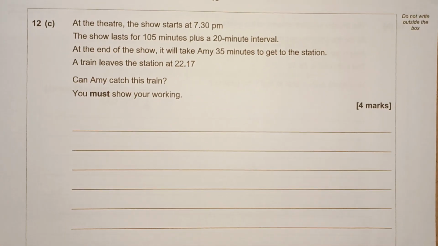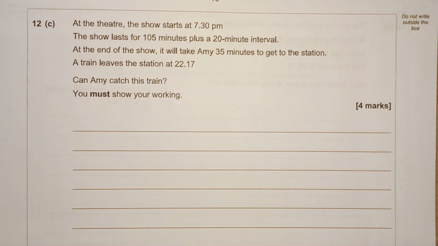At the theatre, the show starts at 7:30 p.m. The show lasts for 150 minutes, plus a 20-minute interval. At the end of the show, it will take Amy 35 minutes to get to the station. A train leaves the station at 22:17. Can Amy catch this train? Right, you must show your working.